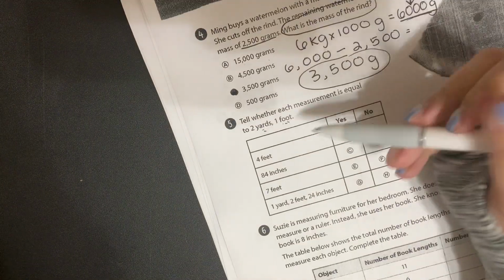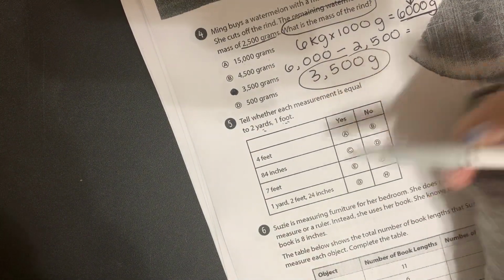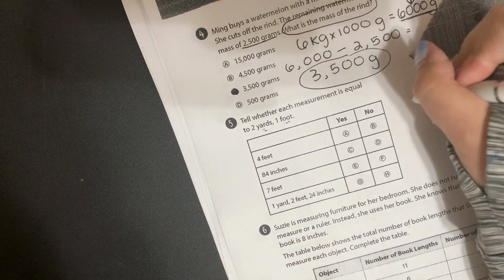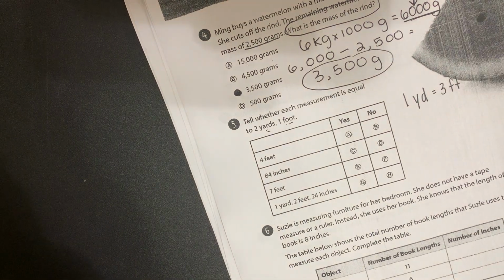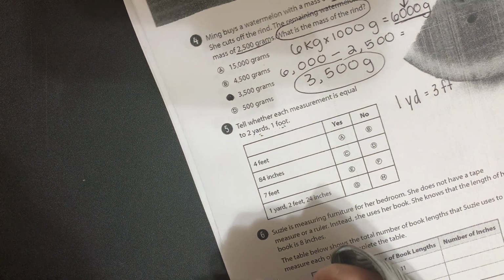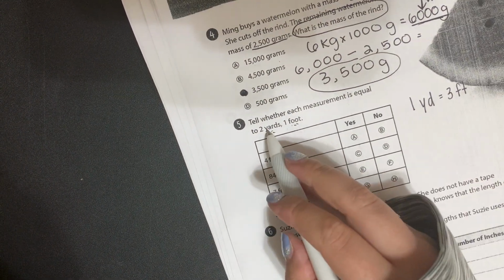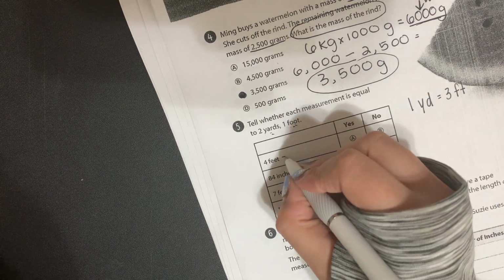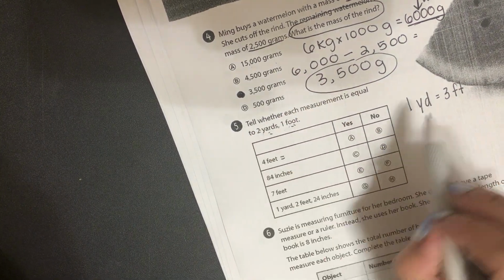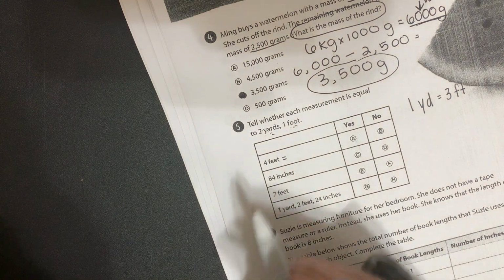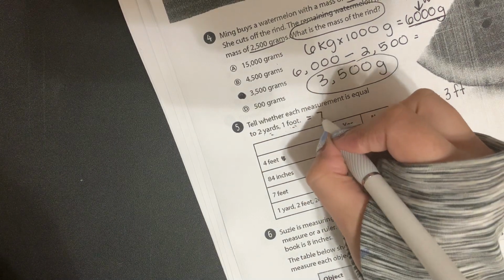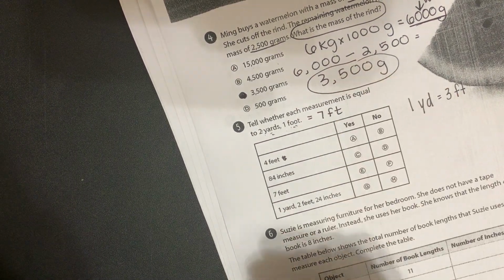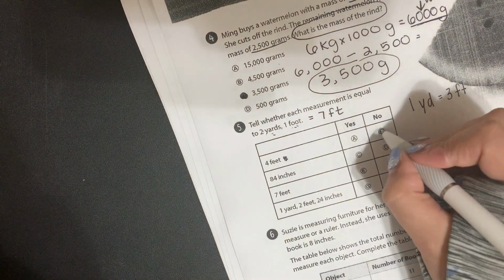Because if we look at our options, we have feet, inches, feet, yard, feet, inches, right? So we need to also know that 1 yard is equal to 3 feet. Now, we have 2 yards and 1 foot. So first let's try putting that into just feet. So if we have 2 yards, that would be 6 feet, right? Because if it's 1 yard is 3 feet, 2 yards is 6 feet, plus 1 more is 7 feet. So this is equal to 7 feet. So is 4 feet equal to 7 feet? No.